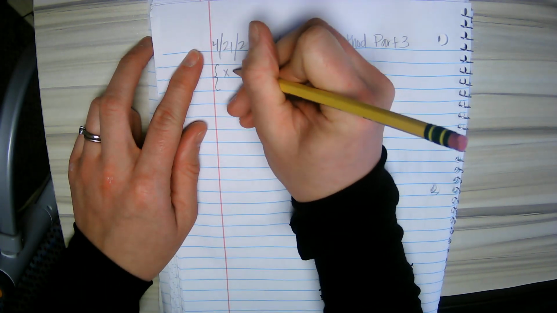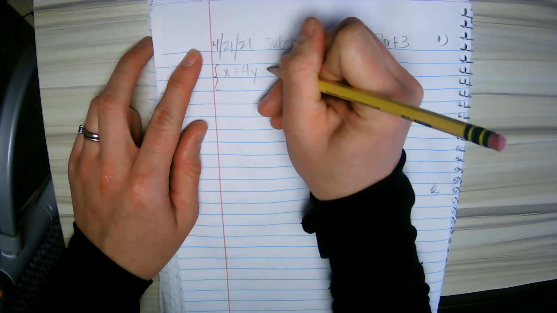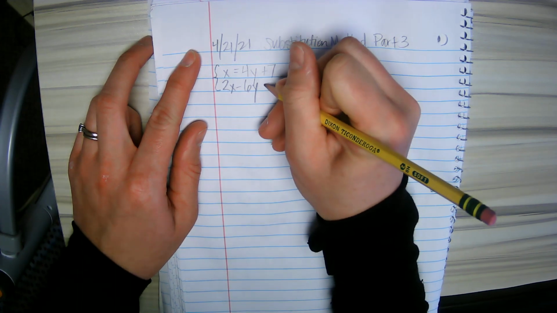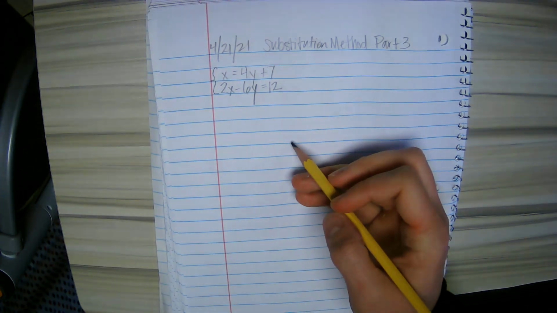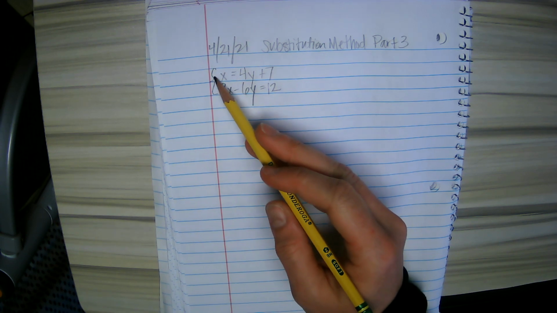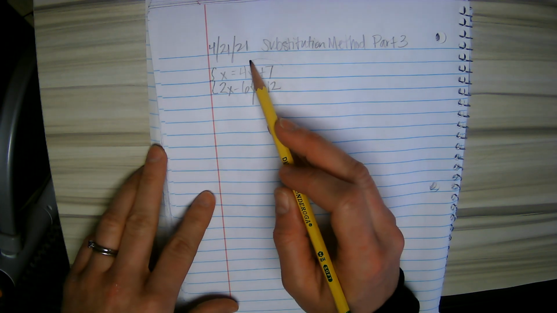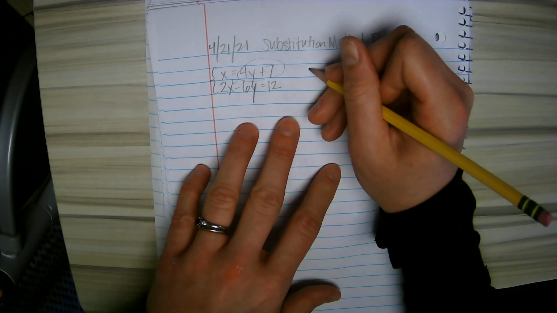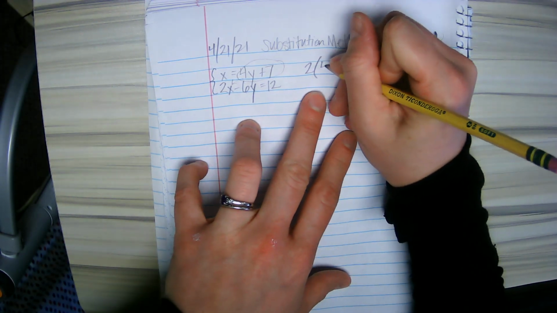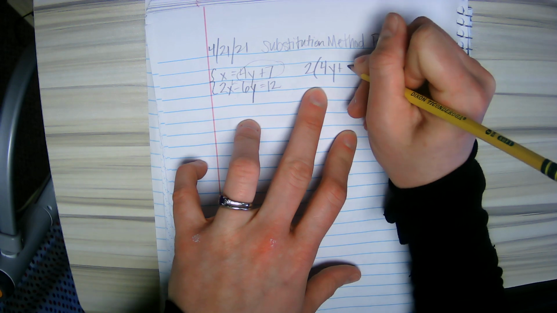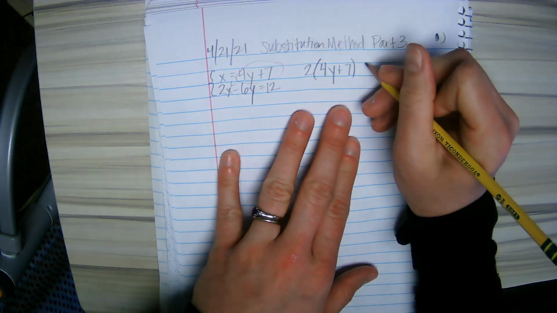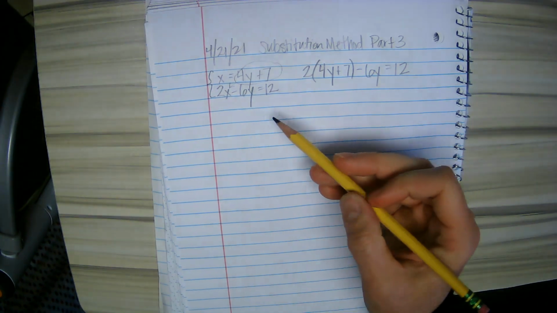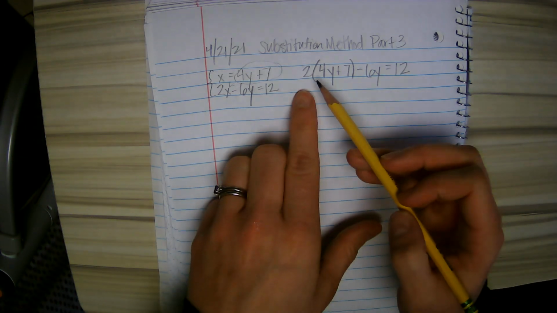So here I have x equals 4y plus 7 and 2x minus 6y equals 12. We already have this set up as x equals something, so we can go ahead and substitute that into our other equation for what x equals. I'm going to write 2, open my parentheses, and stick in what x equals here. Then I'm going to continue on with the rest of my equation as is. We want to know when these two lines meet, so that is how we're going to do that.